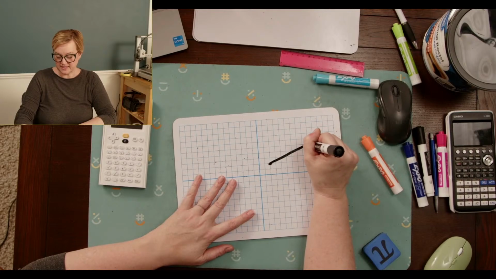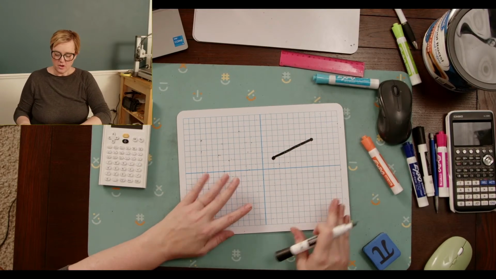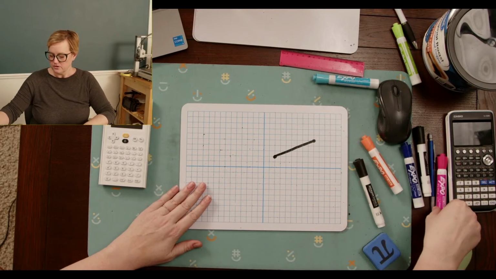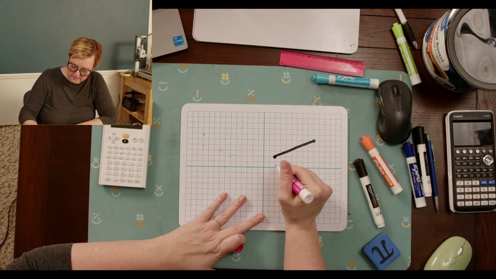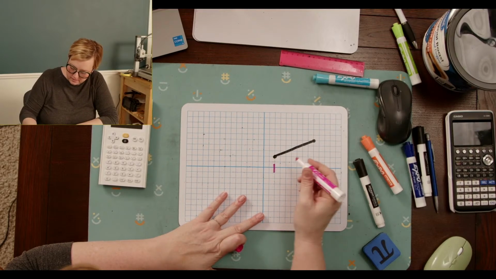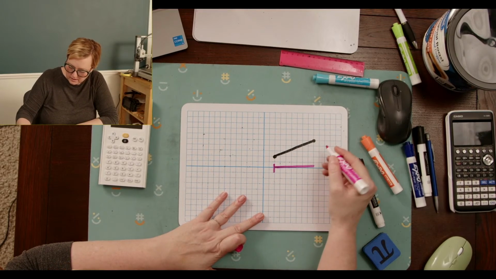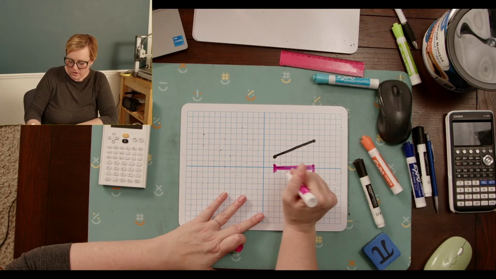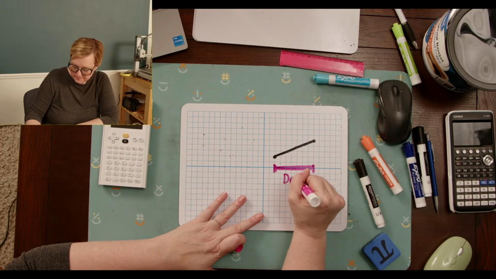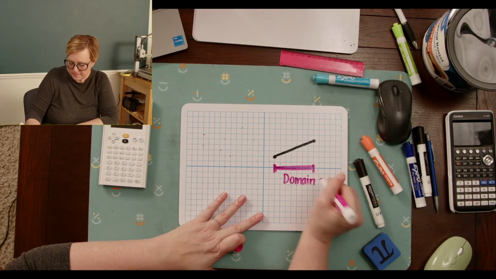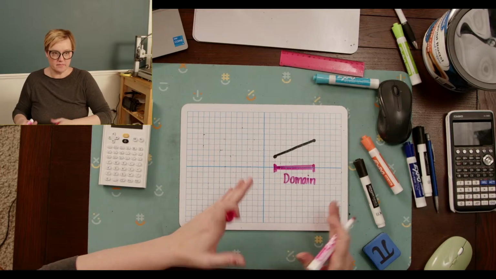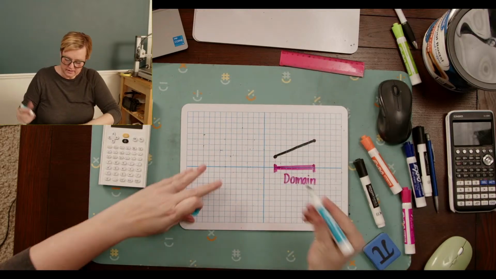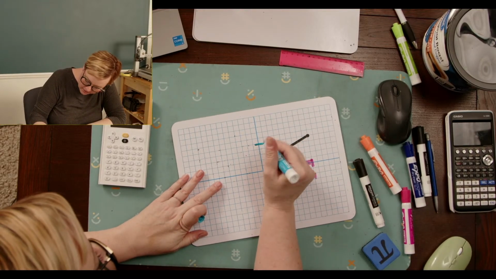They asked for it in set notation, right? So right here, we've got this line. This here is my domain. These are all my possible x values. My range is here. It's all my y values.